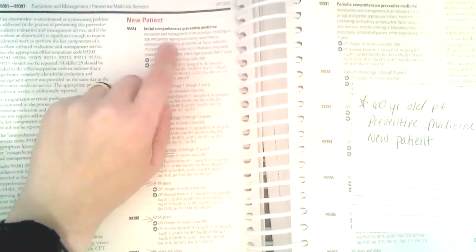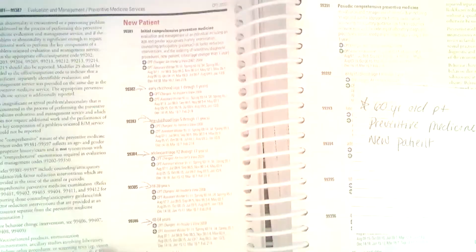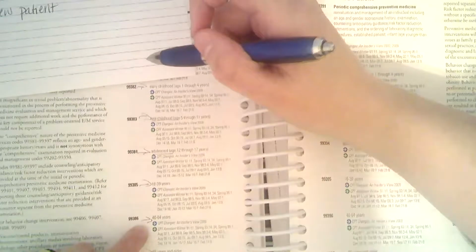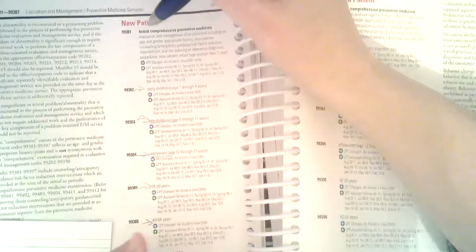We already know we have a new patient. It's comprehensive preventive medicine. It's the initial visit. And our patient is 60 years old. So we're just going to come down and figure out where he fits in, which is 99386. That's the code that we would use there, and there's really no other option if we're looking in this section.